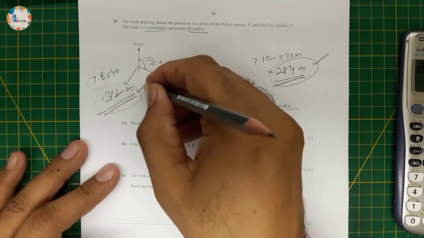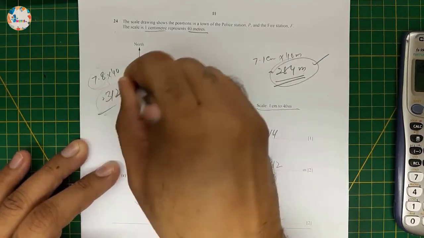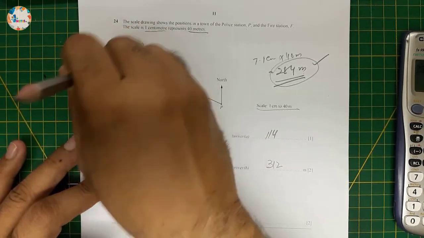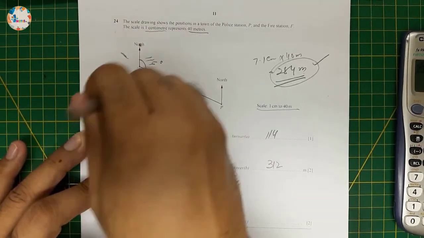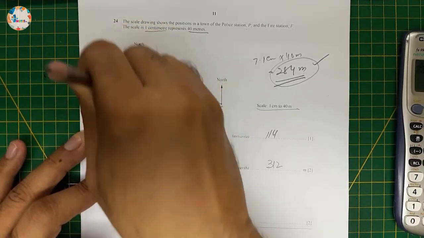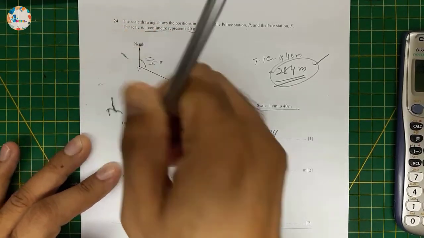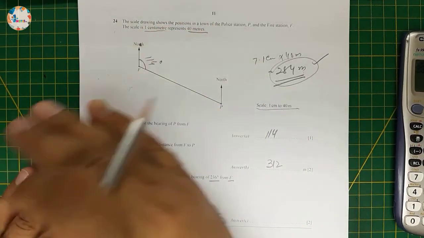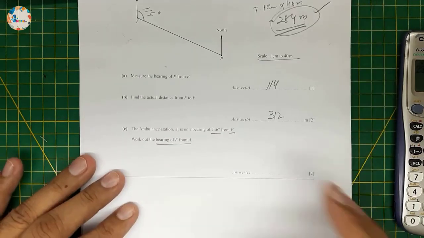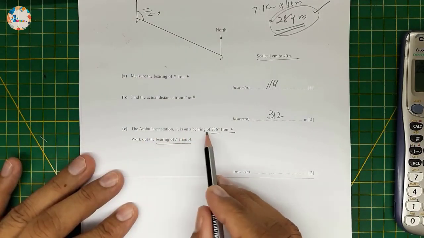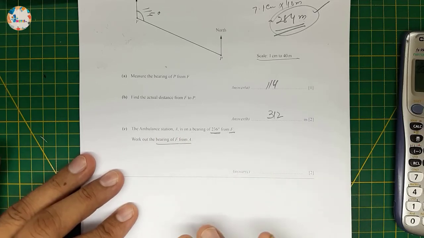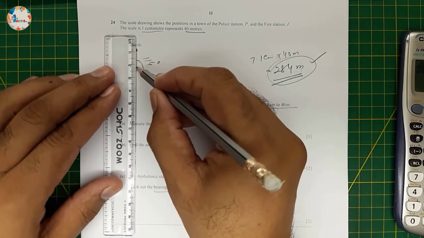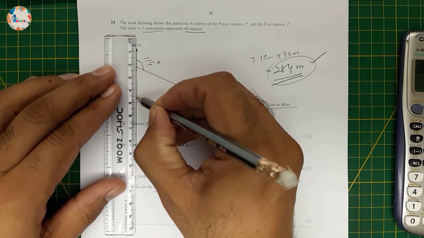So I will erase this working so that I can show you, because this requires a little understanding. I will erase this one and I will draw this over here. So they are saying the ambulance station A is on a bearing of 236 from F. So if we check, this one is F. 180 degrees will be up to this one.